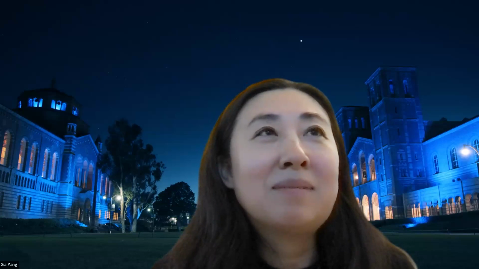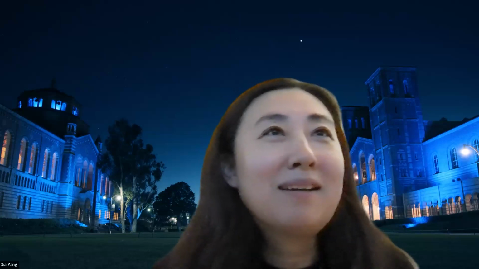He is really technically strong and also very, very creative in developing a lot of the methodologies and also doing a lot of application work to understand various diseases. So today, Michael will mainly talk about one of the tools he is developing called scGRNdb. All right, Michael, the floor is yours.